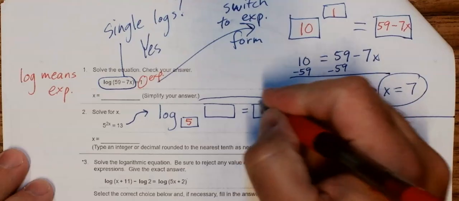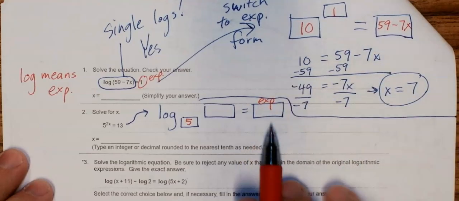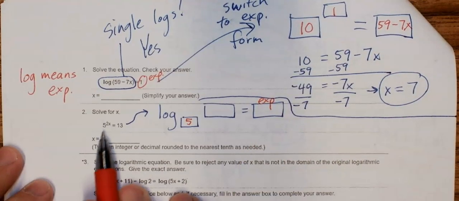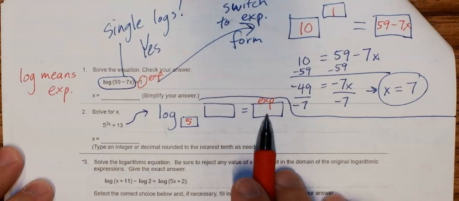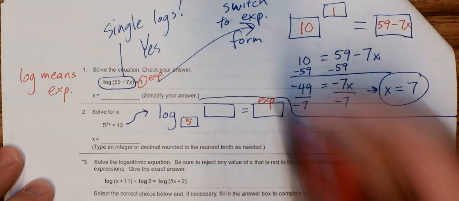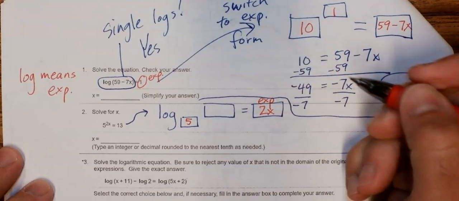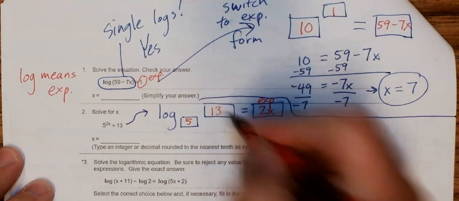We know that the exponent goes over here on the other side of the equal sign. So is that 2x or 13? Which one of those is the exponent? 2x or 13? That is 2x. That leaves one box left, which is 13.